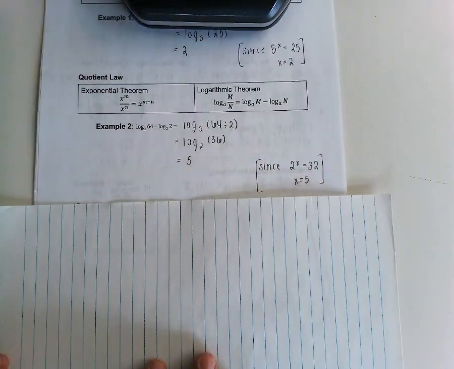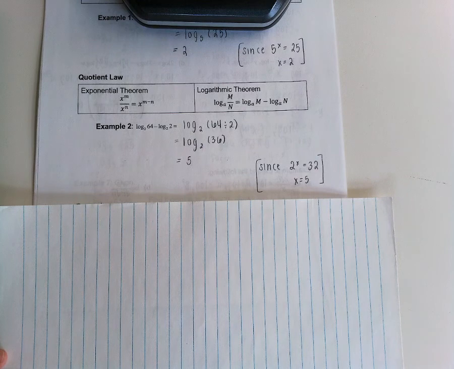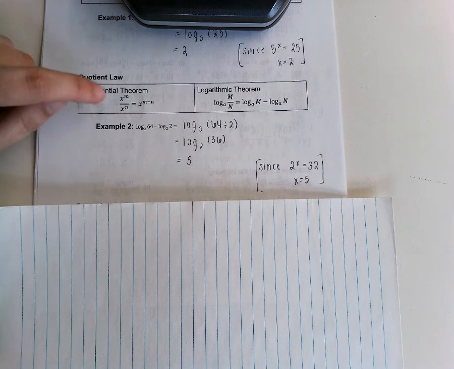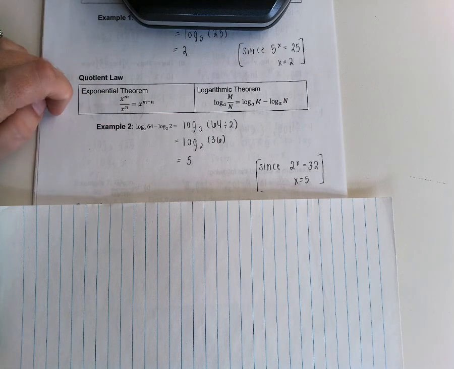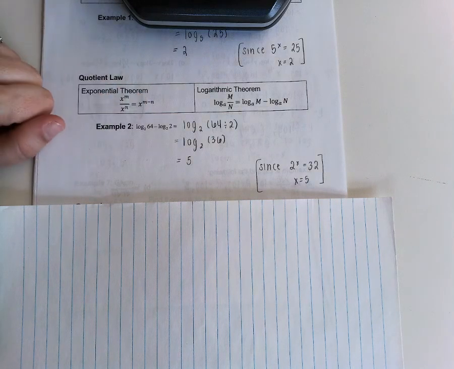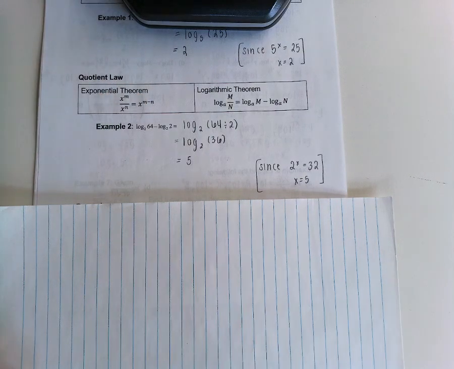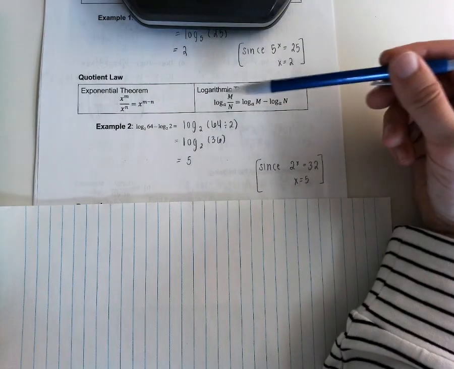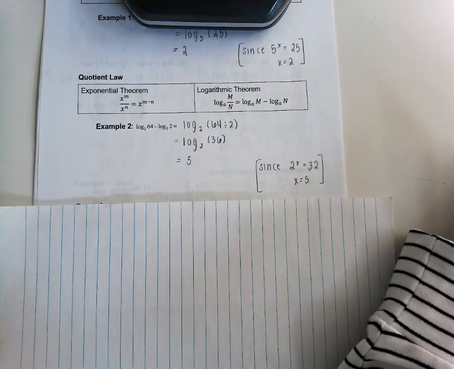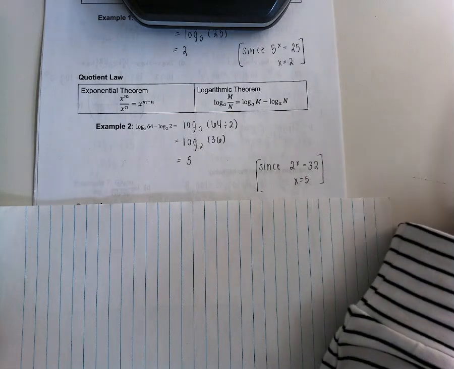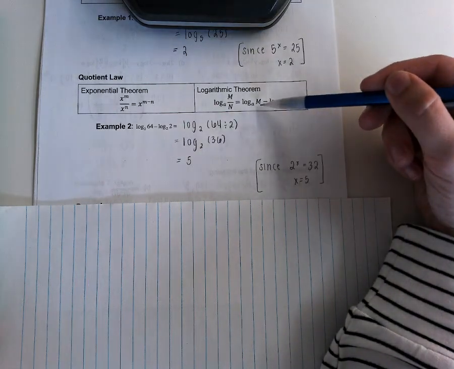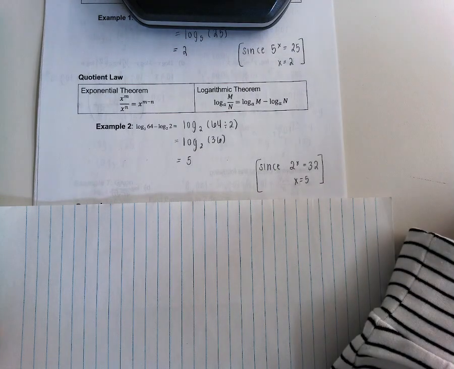The second log law is the quotient law. In exponential functions, if we have a base to a power divided by the same base to a power, we subtract their exponents. Now in logarithmic form, if we have log with a base of a number m divided by another number n, we can split that up to get log base a of m minus log base a of n.